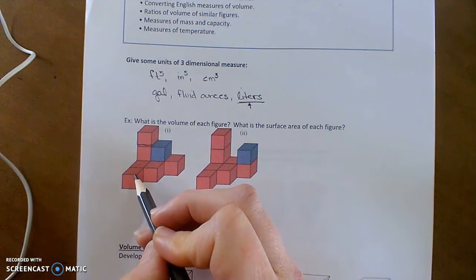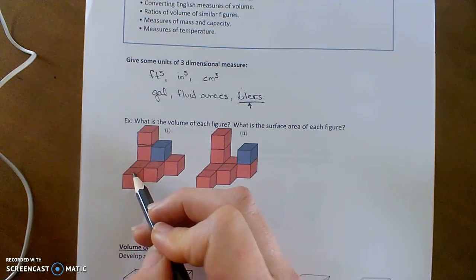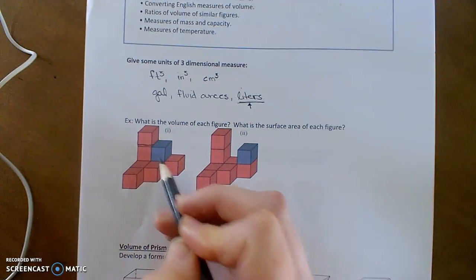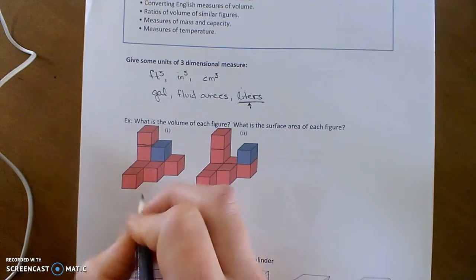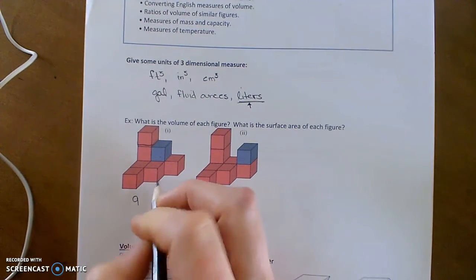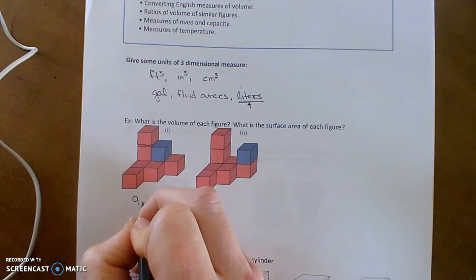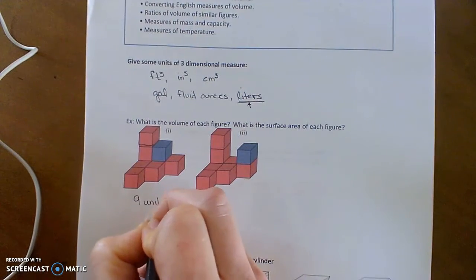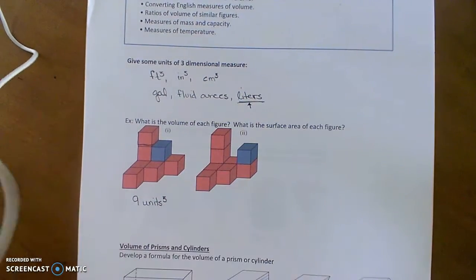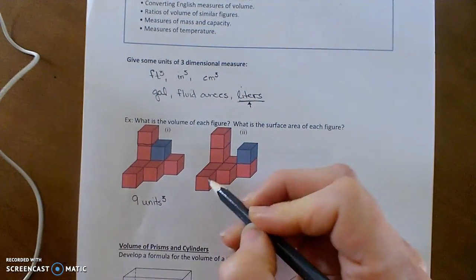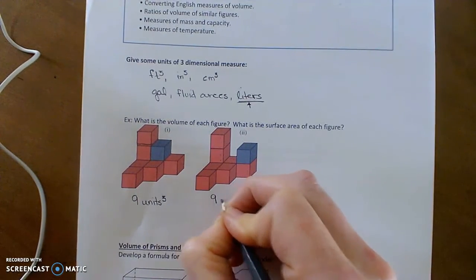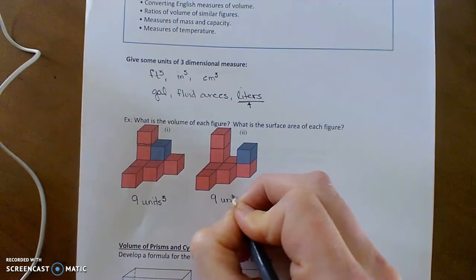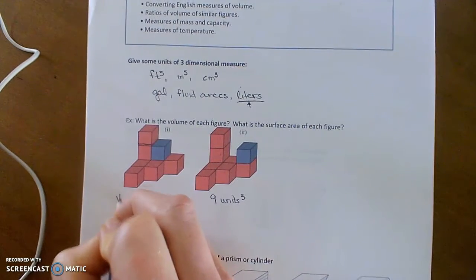So the volume of this object would be 1, 2, 3, 4, 5, 6. That's the first layer. 7, 8, 9. So there are 9 cubic units here. Would be the volume. And over here, 1, 2, 3, 4, 5, 6, 7, 8, 9, we also have 9 cubic units for the volume.